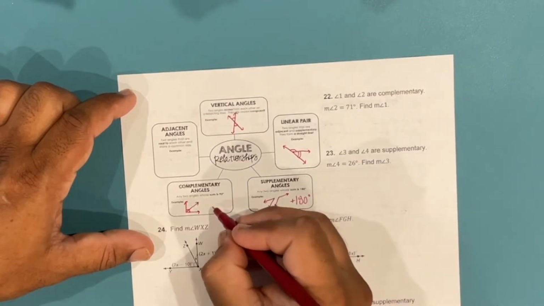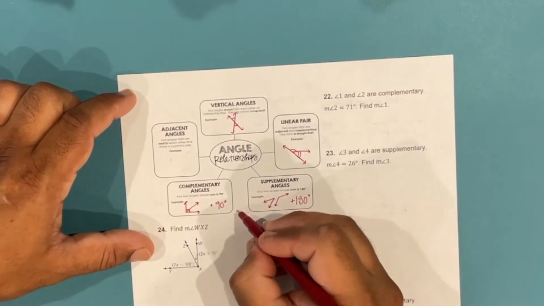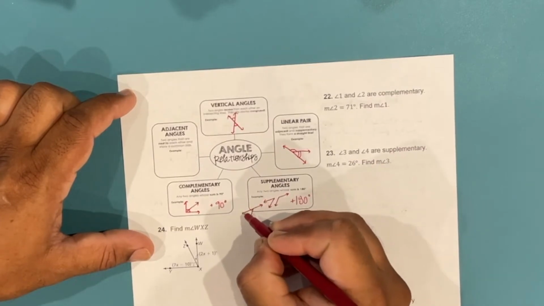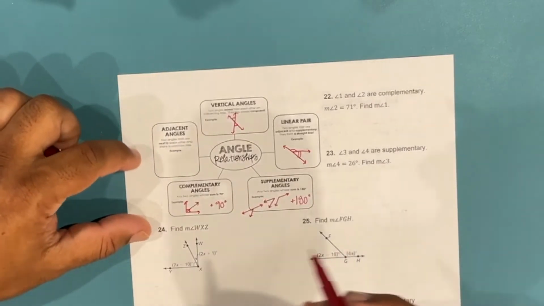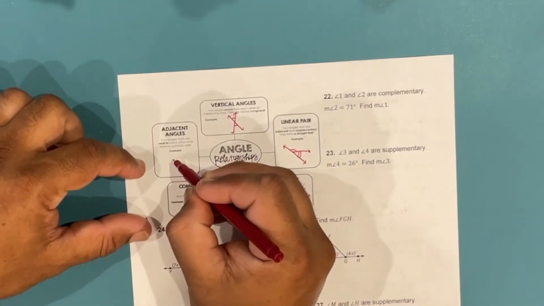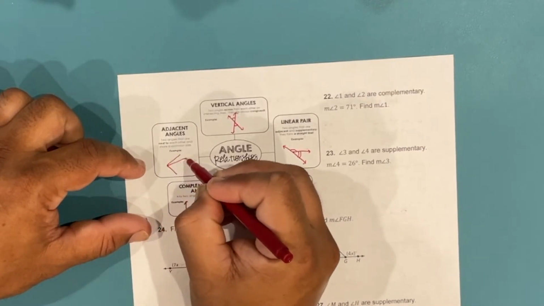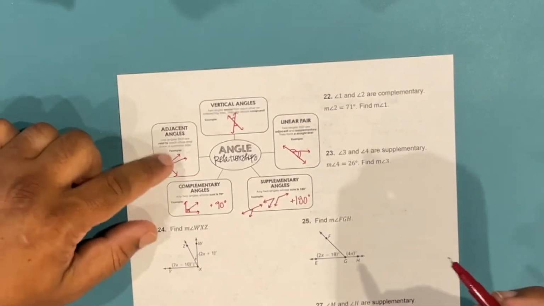Like those two. And those don't have to be touching either. Maybe I should put these touching also, just so I don't forget. And adjacent angles are angles that are next to each other. They don't have to be bisected, they don't have to be 90 degrees, they don't have to be supplementary, they're just next to each other.